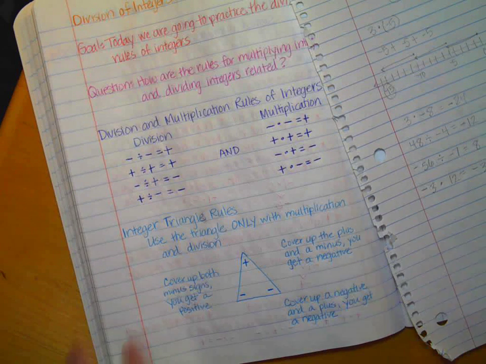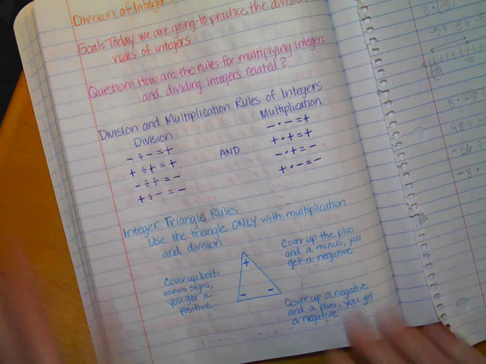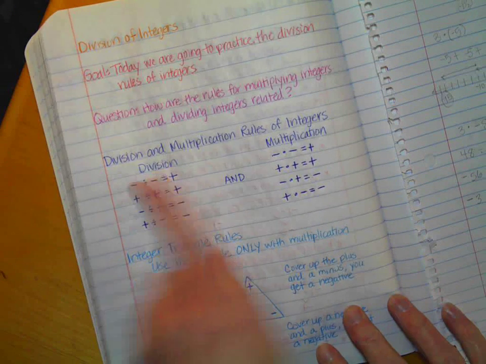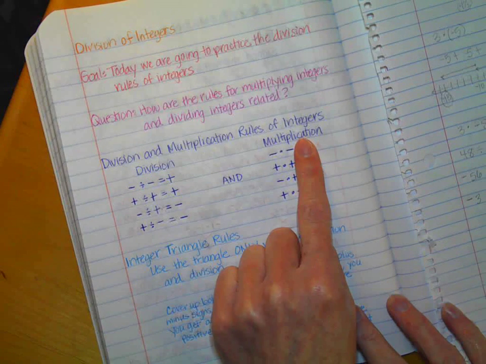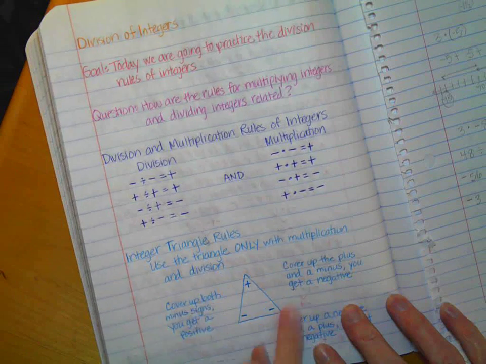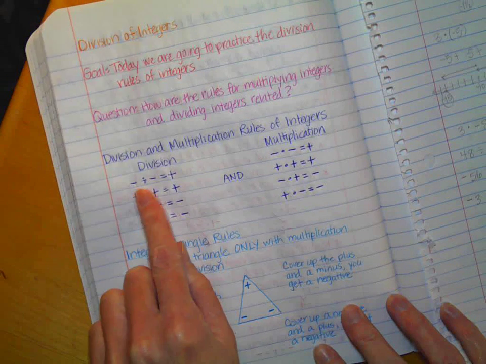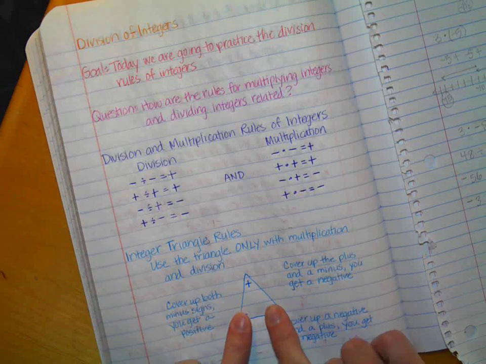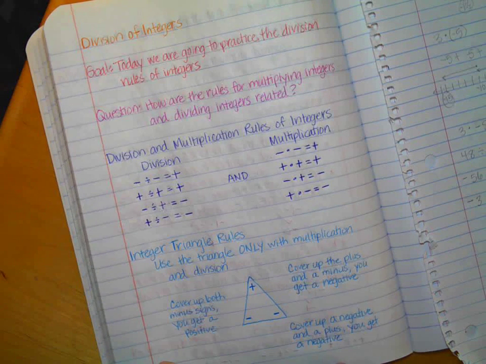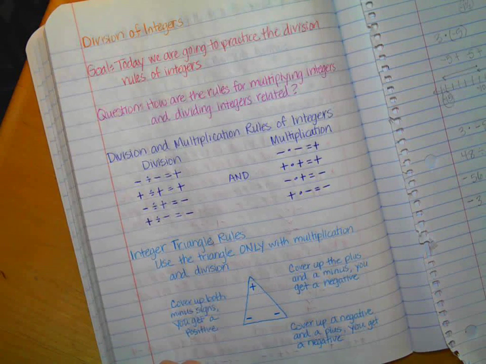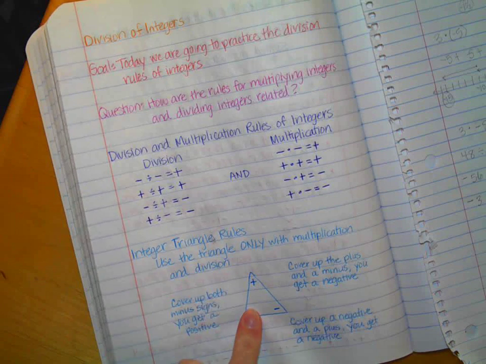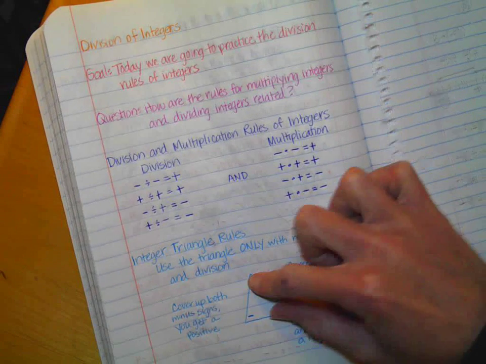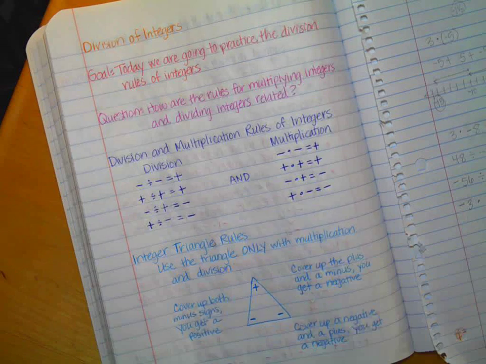All right, and so that's our whole lesson. It wasn't hard at all. What you have to remember is the rules for division are exactly the same as they are for multiplication. And this triangle helps prove that. A negative divided by a negative is a positive. A positive divided by a positive is always a positive because that's all you have. A negative divided by a positive gave me a negative. And a positive divided by a negative gave me a negative.